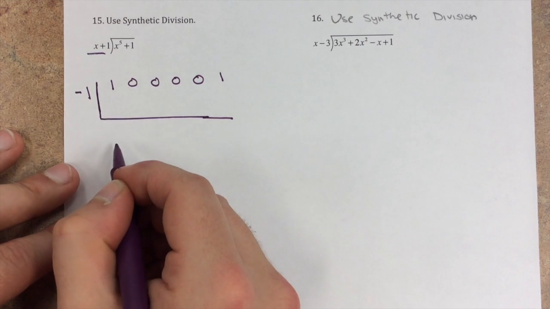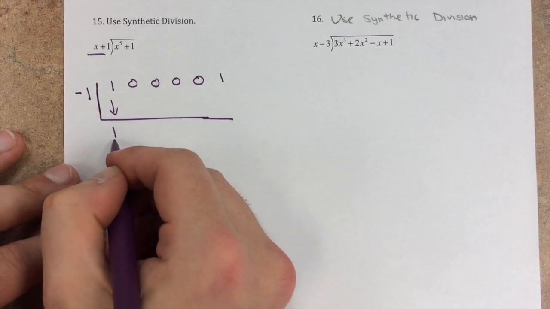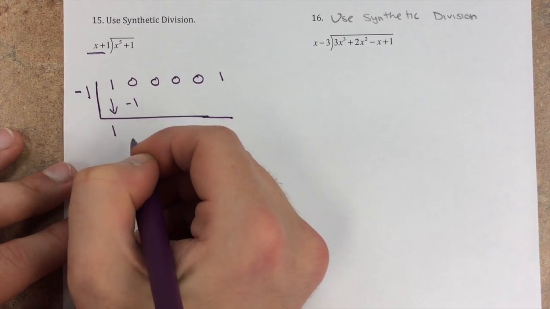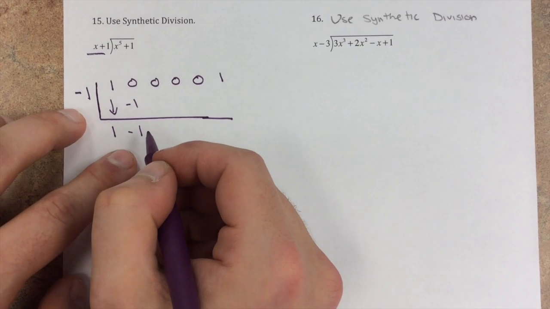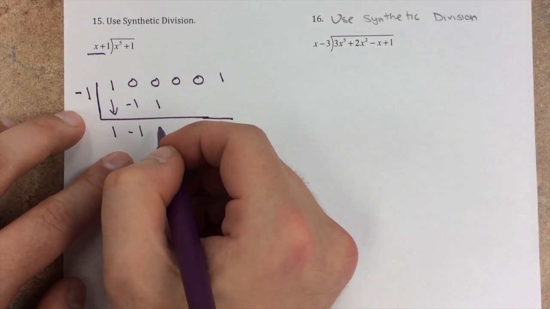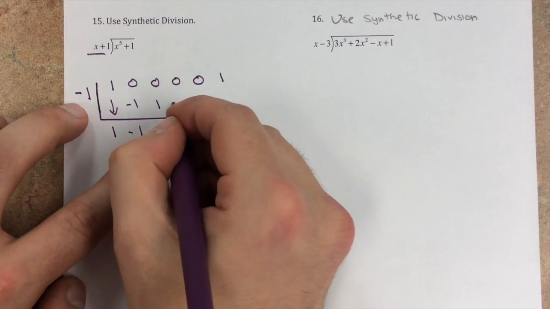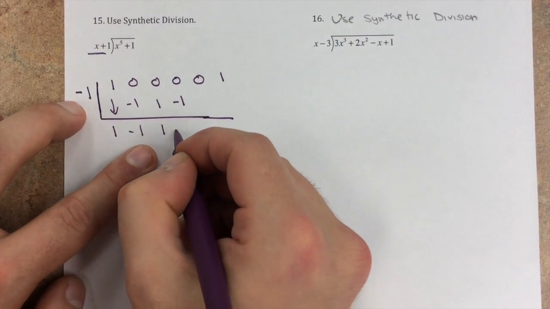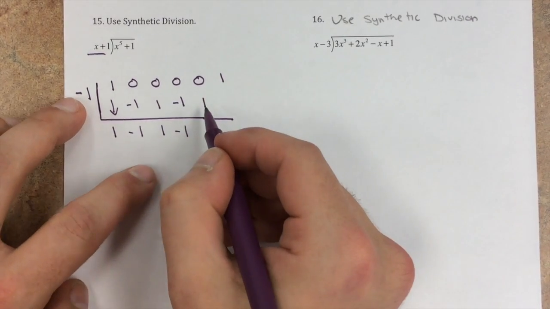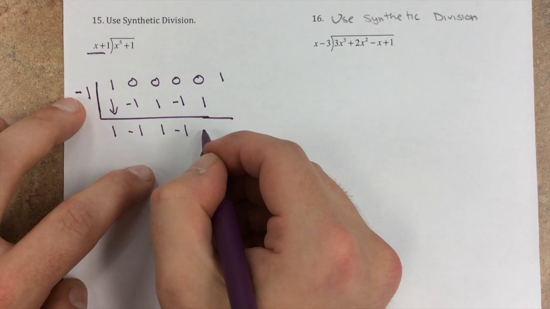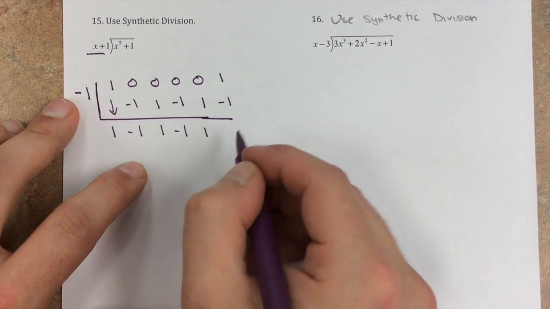We bring down the first term. So this just comes for the ride. 1. Negative 1 times 1 is negative 1. Add. 0 plus negative 1 is negative 1. Negative 1 times negative 1, 1. Add. 0 plus 1 is 1. Negative 1 times 1, negative 1. Bring it down. Negative 1 times negative 1 is 1. So we put that up there. 1 times add. 1. Negative 1 times 1 is negative 1. 1 plus negative 1 is 0.